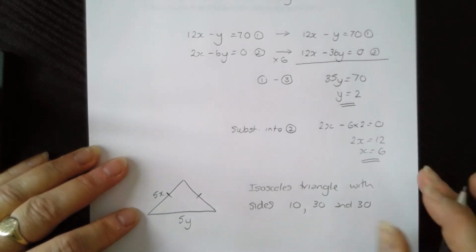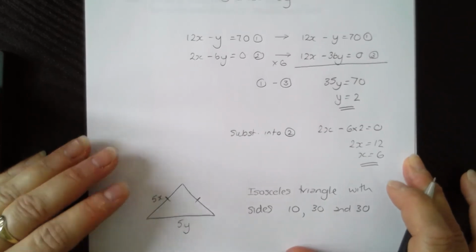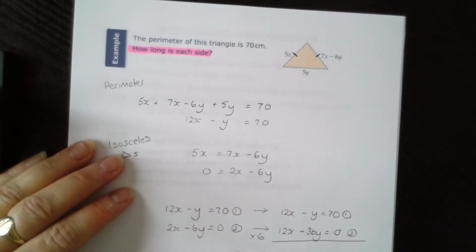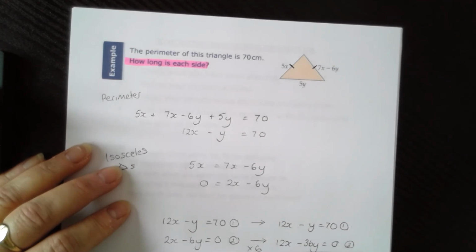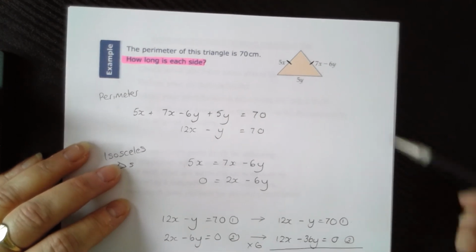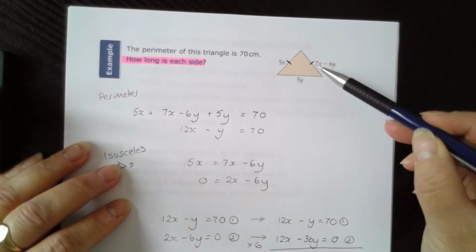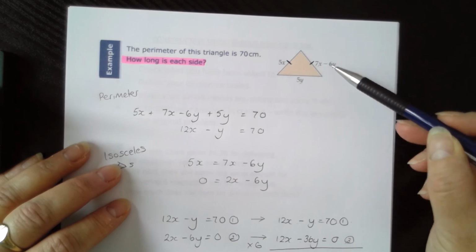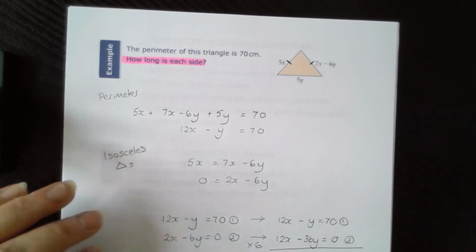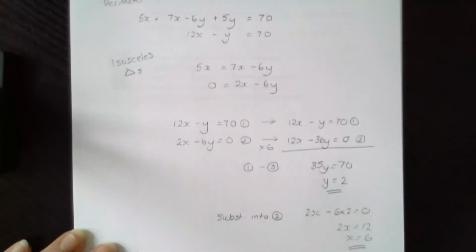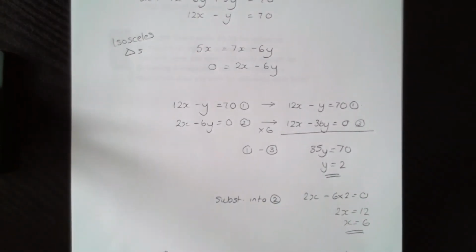Let's double check in that 7x minus 6y. So 7x is 42, take away 12 is 30, so we know it works. And there's the answer to that example.